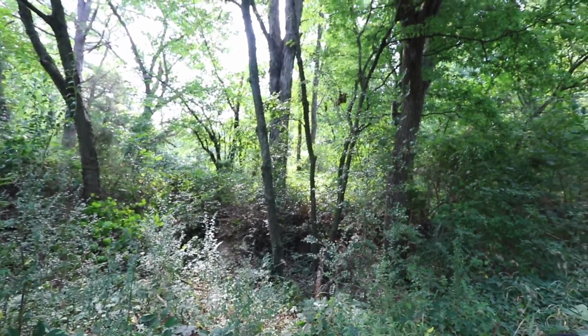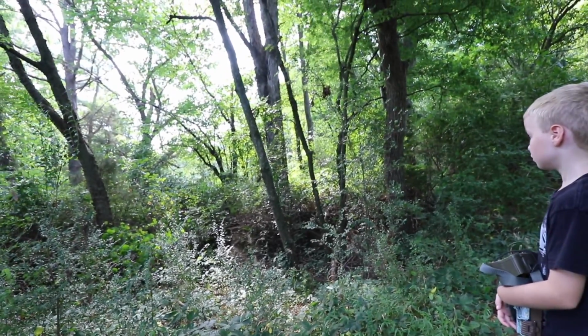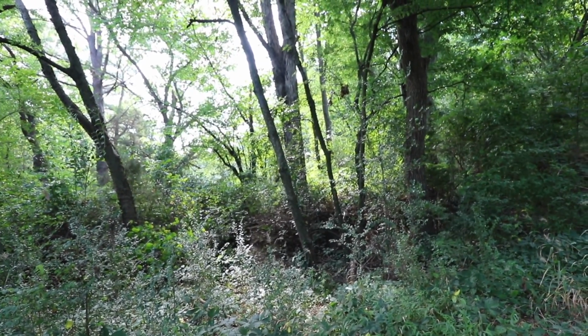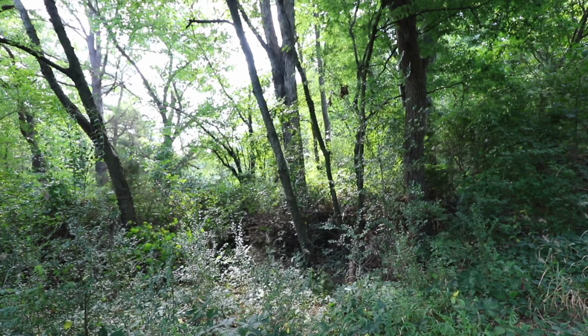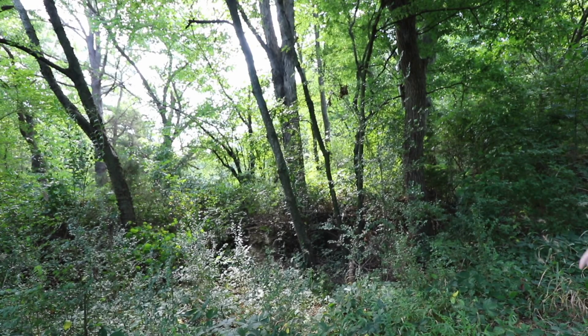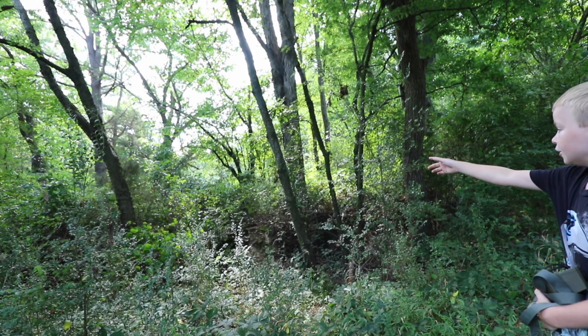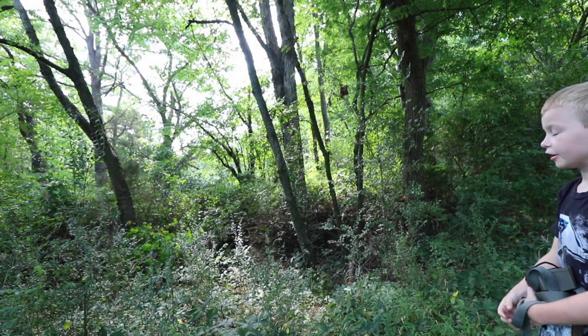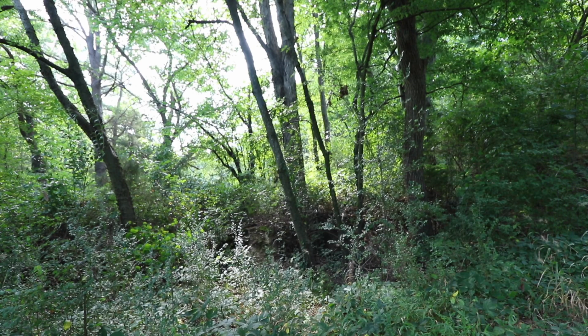Well, I've tried putting cameras back in here and I haven't had a whole lot of success. Because we could just put it on that tree right there. That tree. And point it into here? No, we could put it in there. That's a great place to point it.